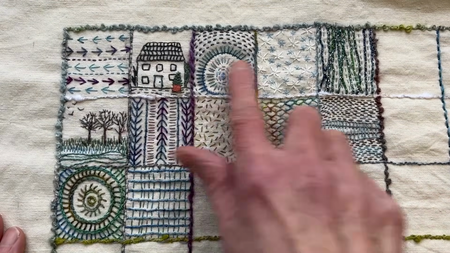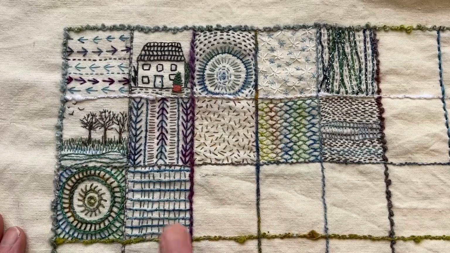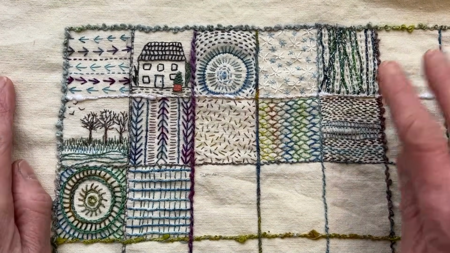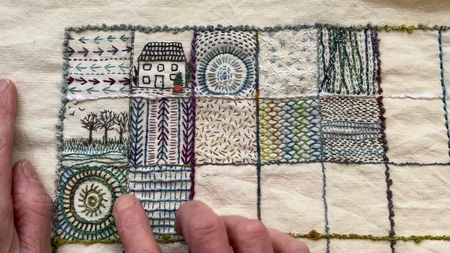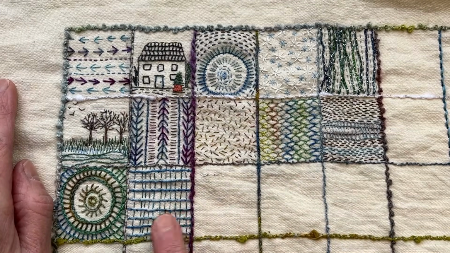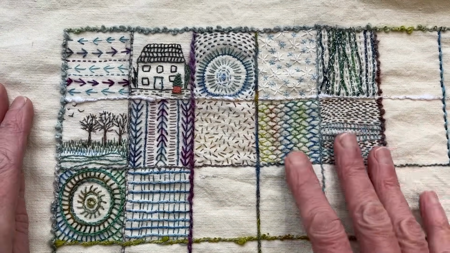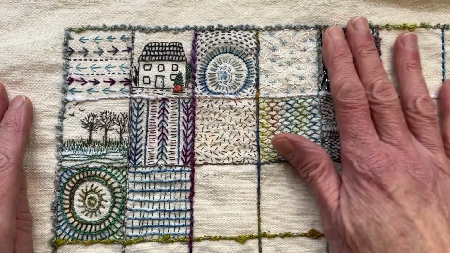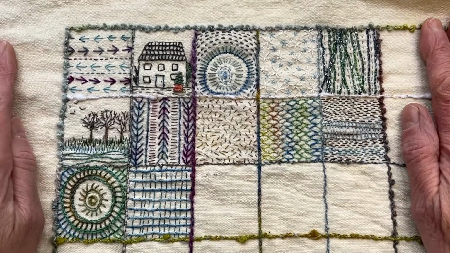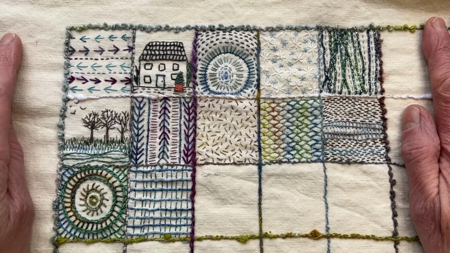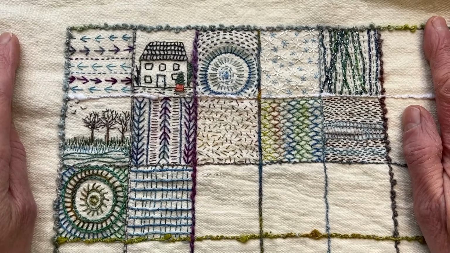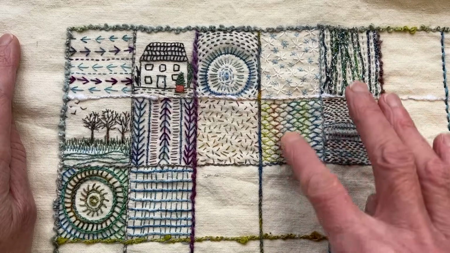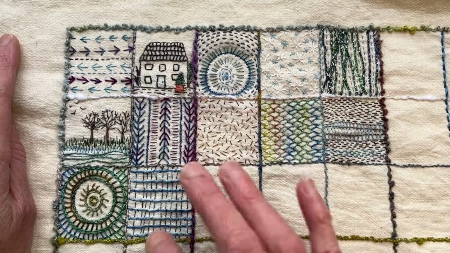So you can see that I've got 12 little blocks done now, and I'm starting to build up firstly a colour palette, and secondly a range of marks. So I'm trying to create some kind of compositional balance and variety and harmony by varying the direction of the lines and by varying the density of pattern.